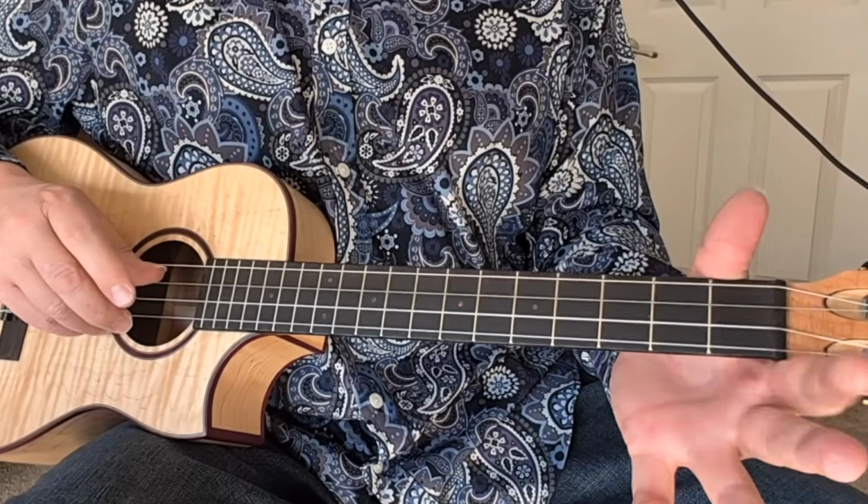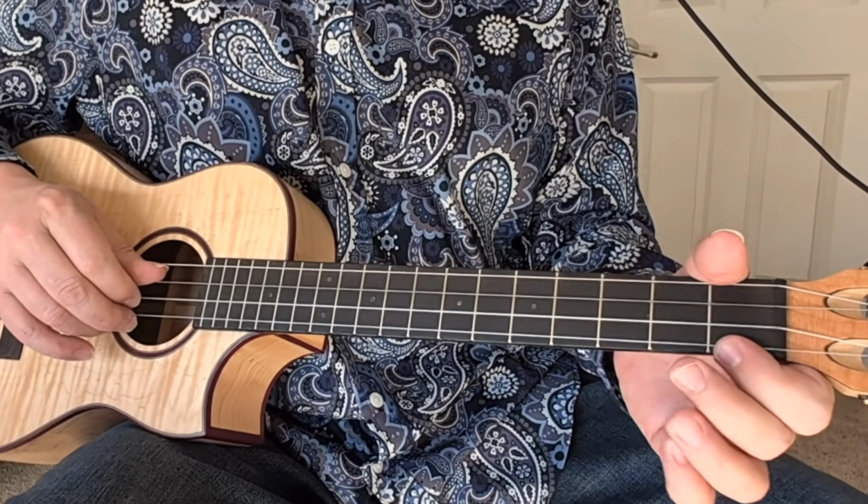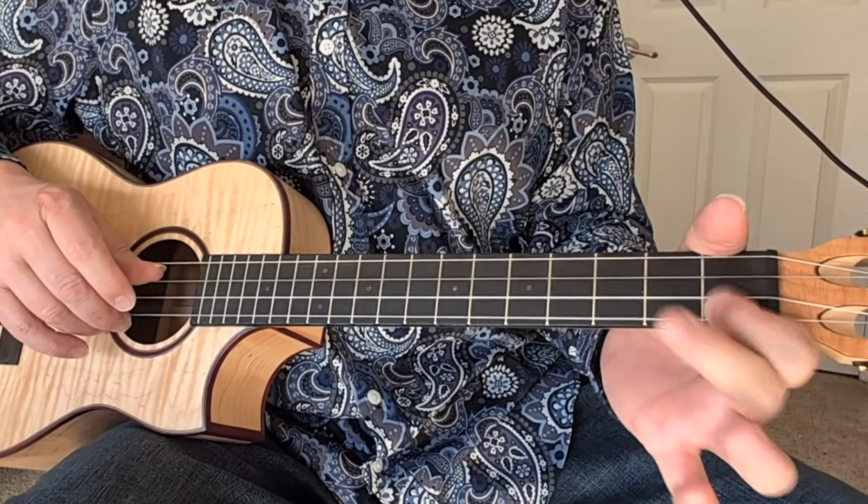We got this trill right here, so I like to mute all the strings around that so I don't get any extra noises. Just open to 1, back and forth a bunch of times.